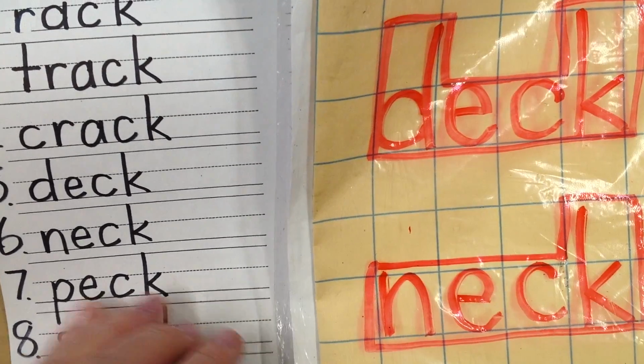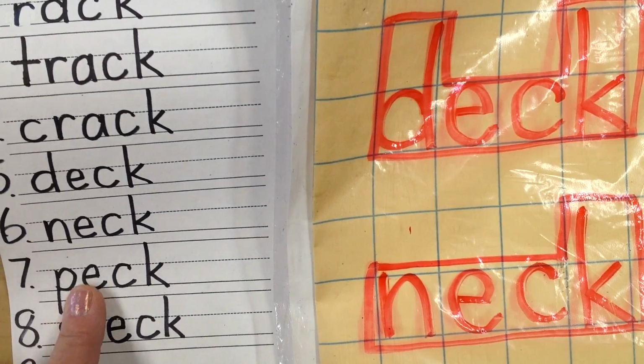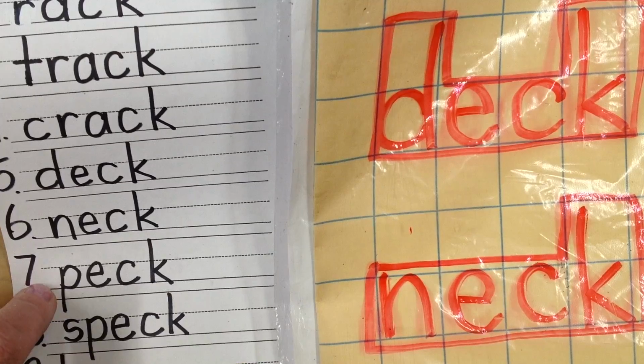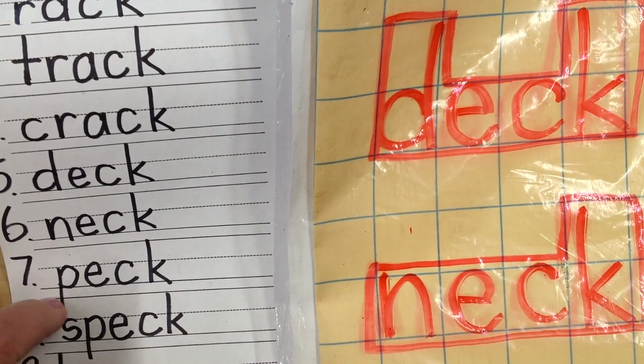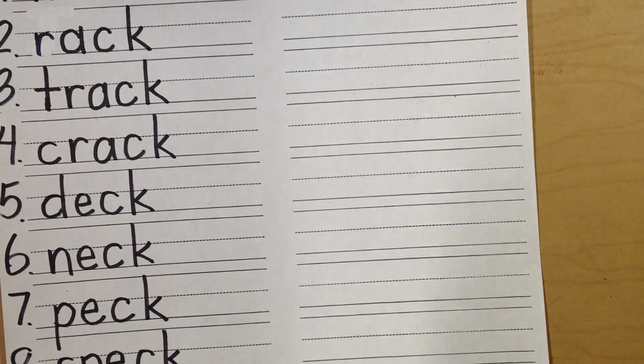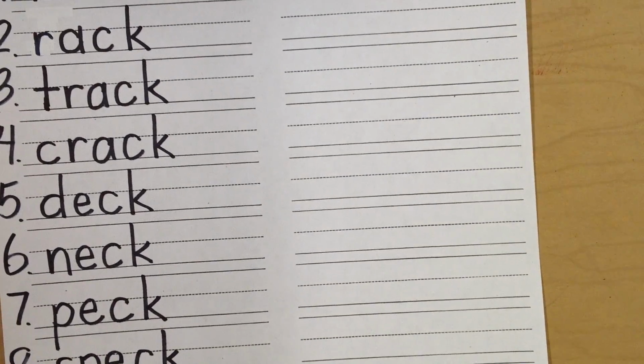Neck. Now the next word, number 7, has a P, and if you notice the letter P, if it's a lowercase p, that line drops below that bottom line. So let me show you what that would look like. I'm going to need to erase real quick.